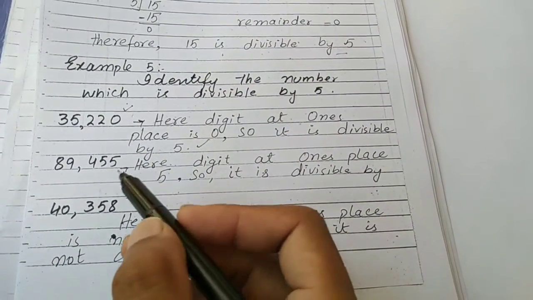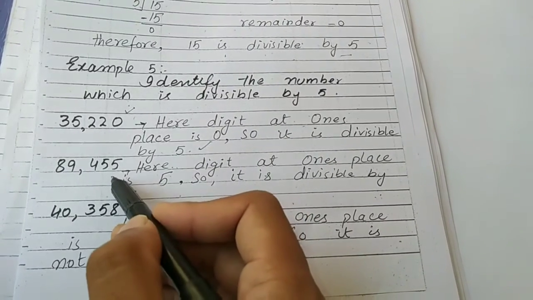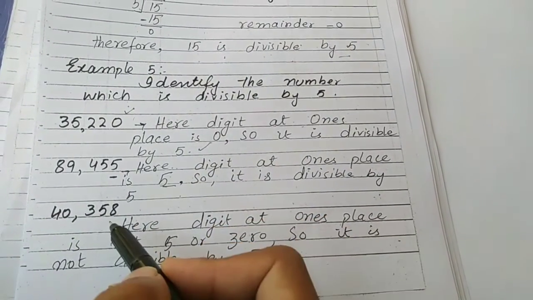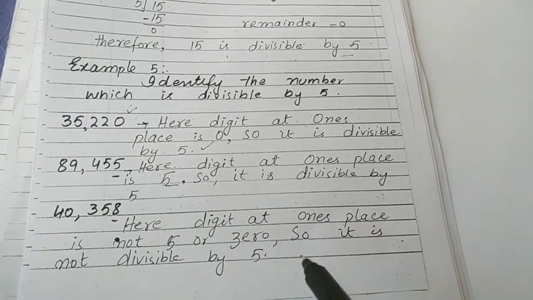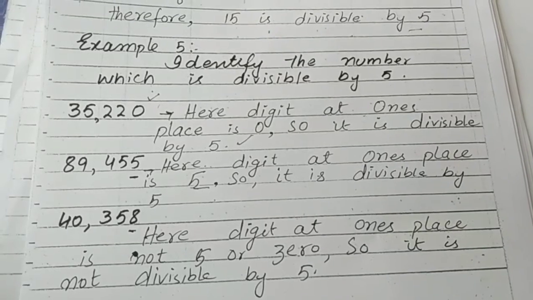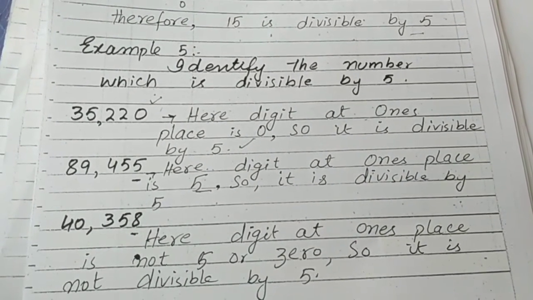In the next part, 89,455, you have to check the number at the one's place. As it is 5, it is also divisible by 5. But in the next part, the digit at the one's place is 8, so it is not divisible by 5. So our number will be divisible by 5 if the digit at the one's place is 0 or 5.